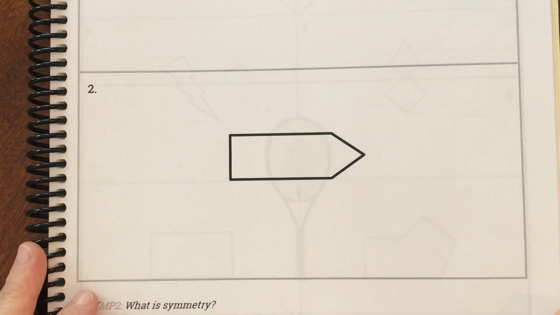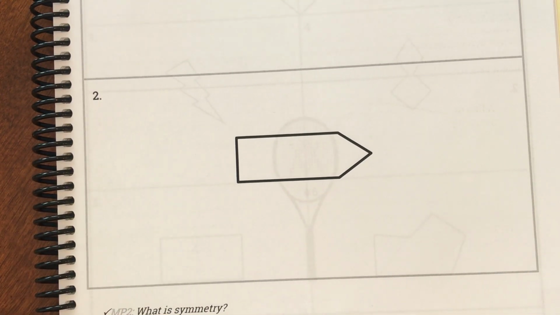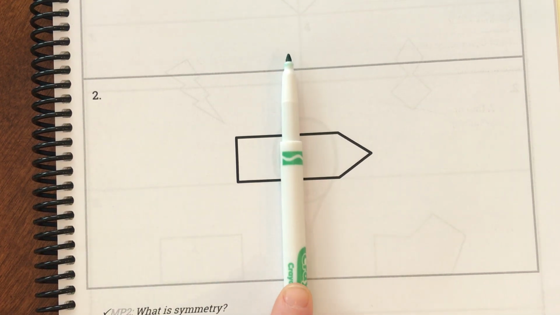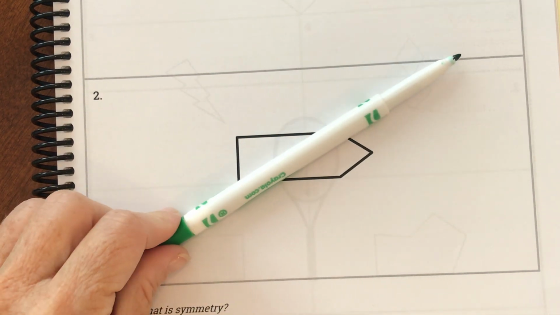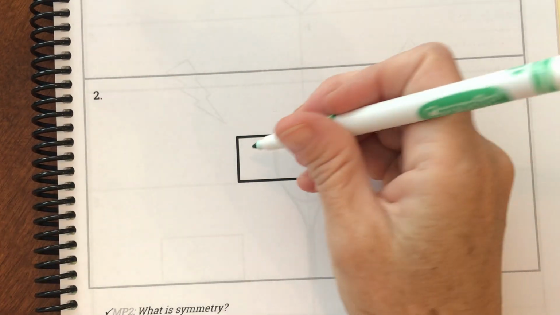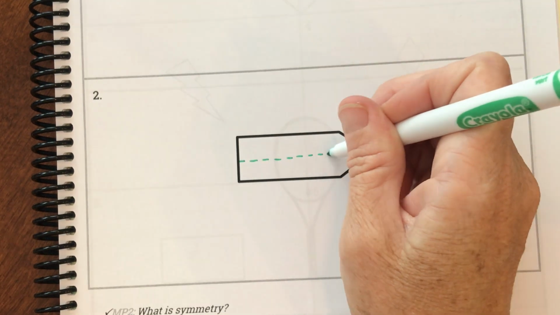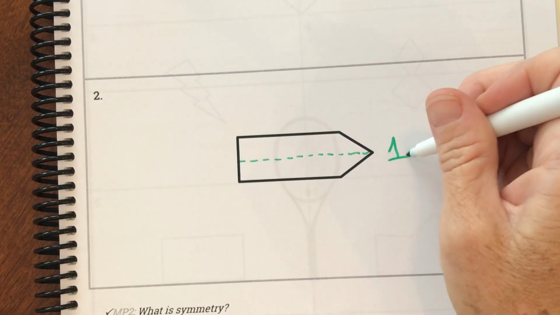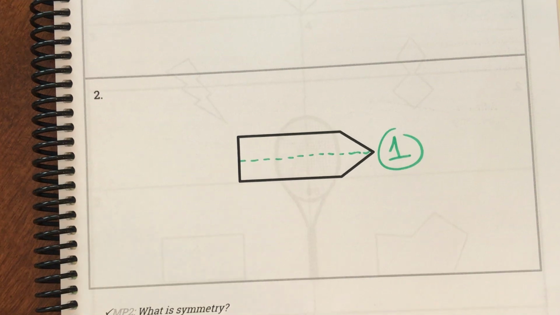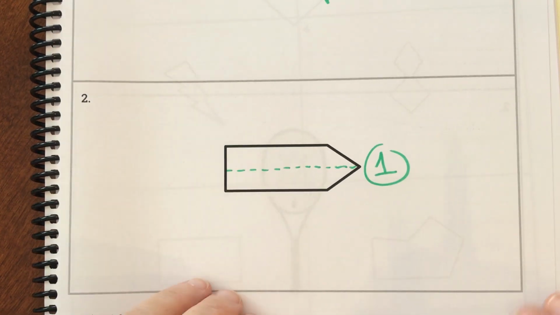Okay, let's look at our second one. Where could we fold this where they're going to match up perfectly? Can we fold it vertically? No. Diagonally? Not at all. But I could fold it horizontally. So this one only has 1 line of symmetry. Ladies and gentlemen, I encourage you to find as many lines as possible.